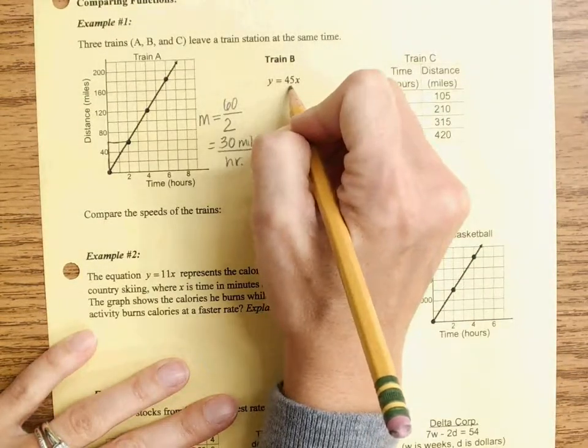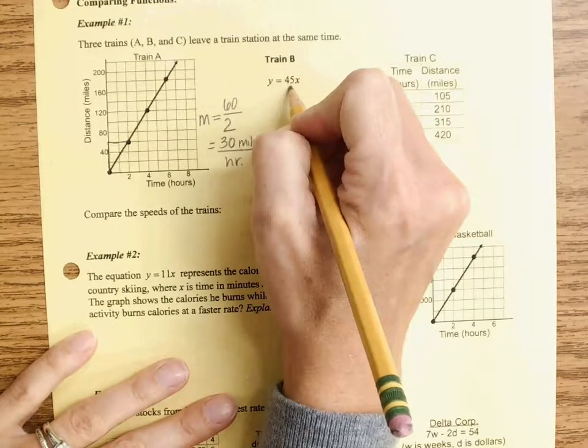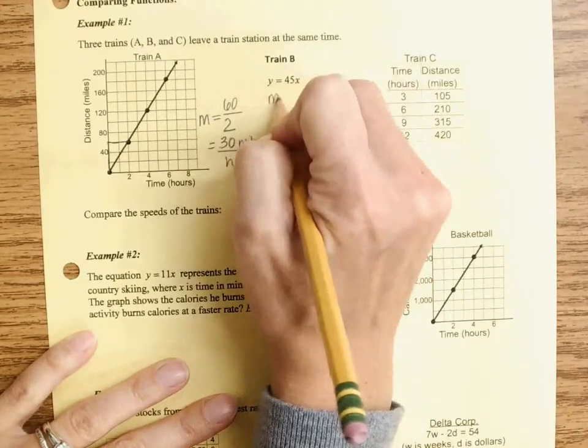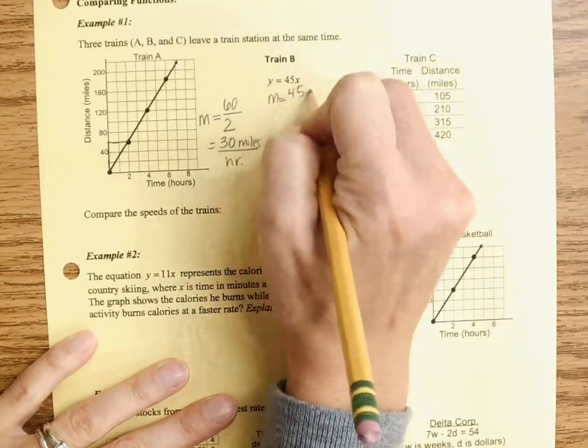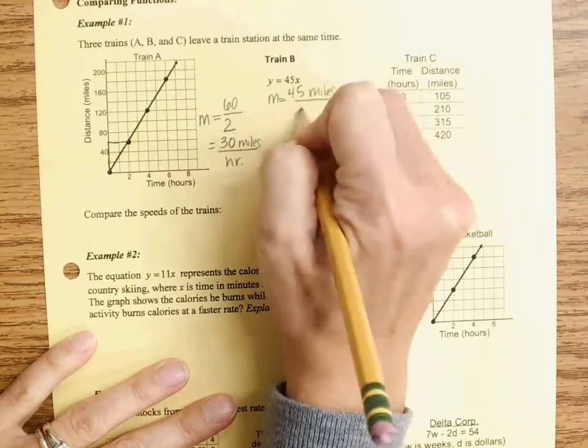Okay, next we have our equation for train B in slope-intercept form. So that means that slope is given to us. It is 45 miles per hour.